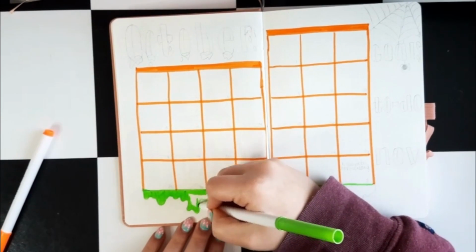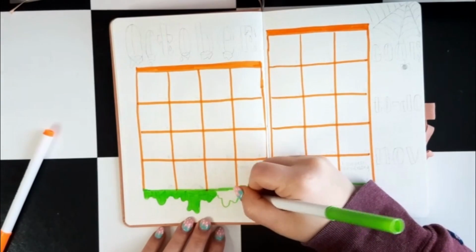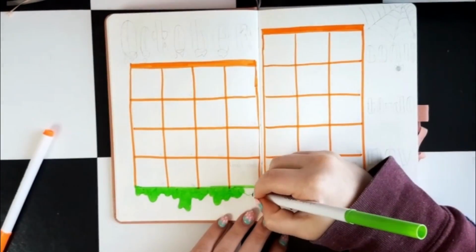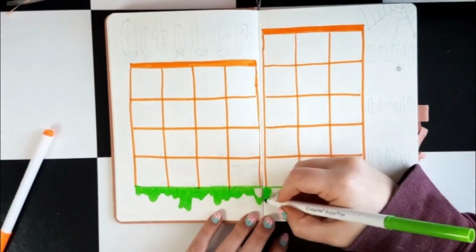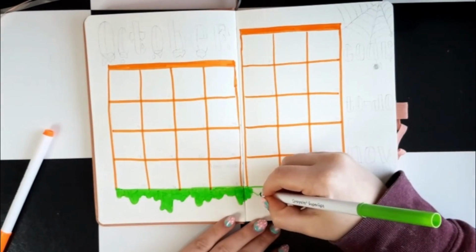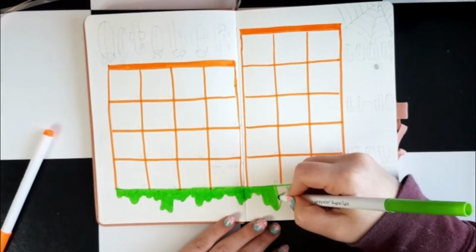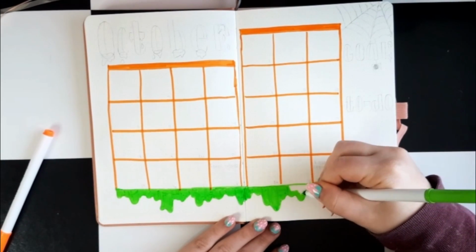I did this little slime on the bottom of the calendar, and this was an idea I did take from Pinterest. Specifically the slime on the header, as you will see. I thought it was very cute, and I liked the green color that I used. It's more neon in real life, so it looks very slimy and gross. But I do use my calendar a lot. So I do like my calendar to be big so I can see it.